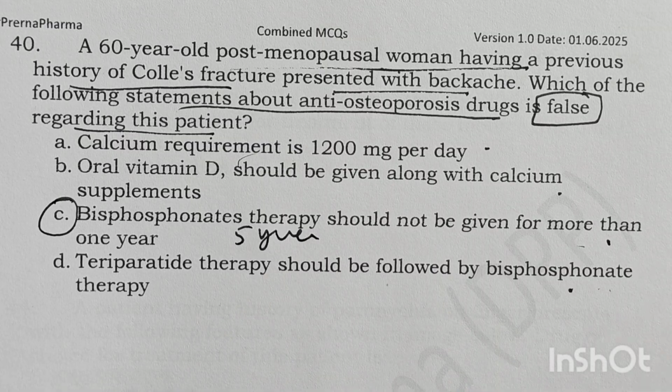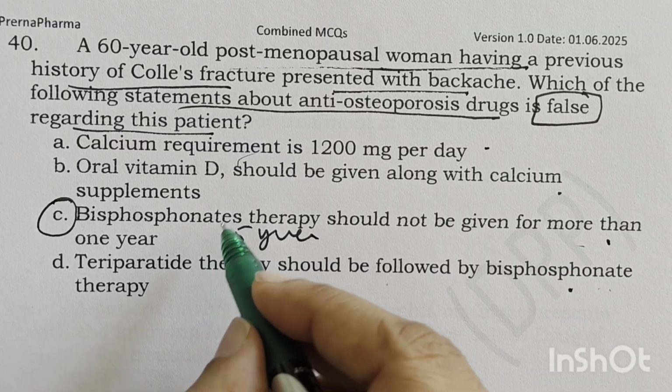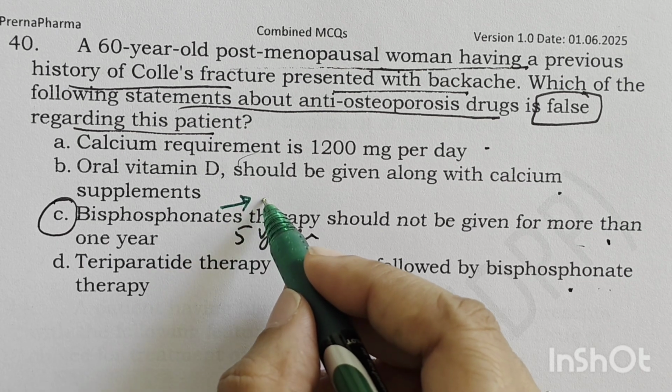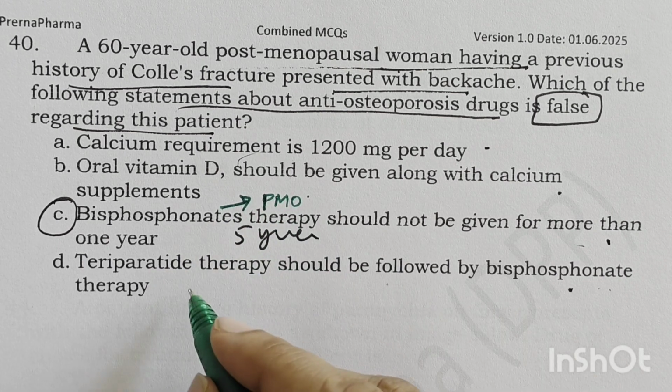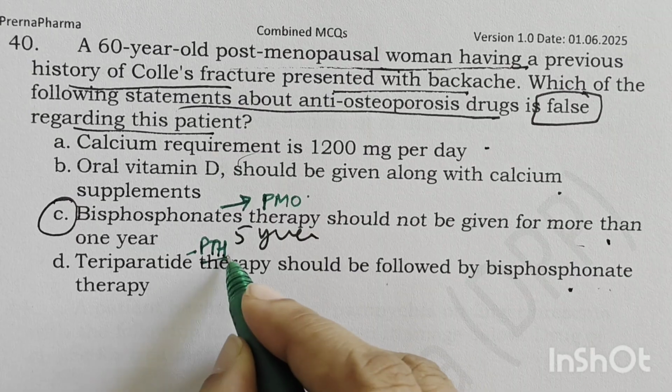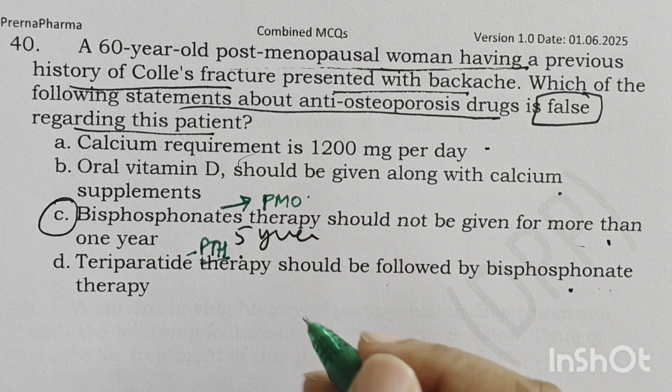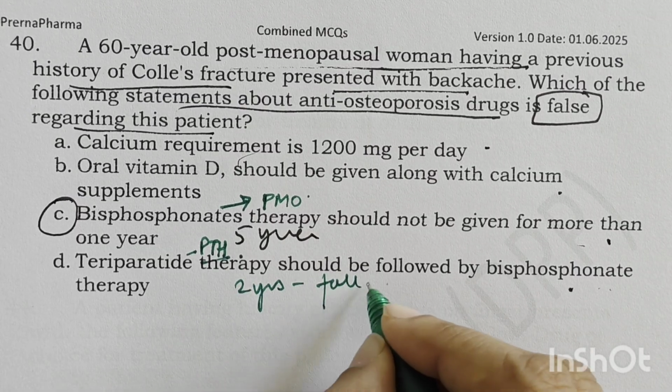Right. Now, let's see the drugs which are important for postmenopausal osteoporosis. What are the drugs? Bisphosphonates are given here. These are anti-resorptive and a drug of choice in postmenopausal osteoporosis. Teriparatide is a synthetic parathormone and it is also indicated in females with high risk of fracture, given for around 2 years, followed by anti-resorptive therapy.